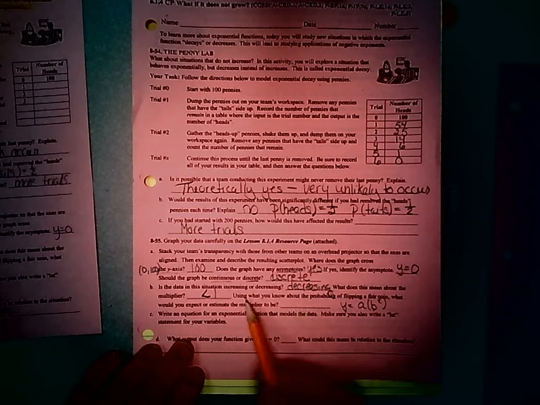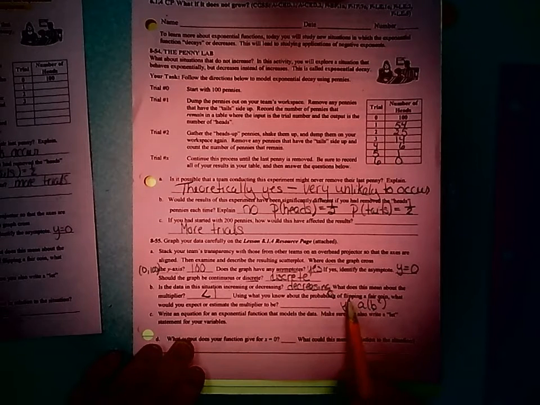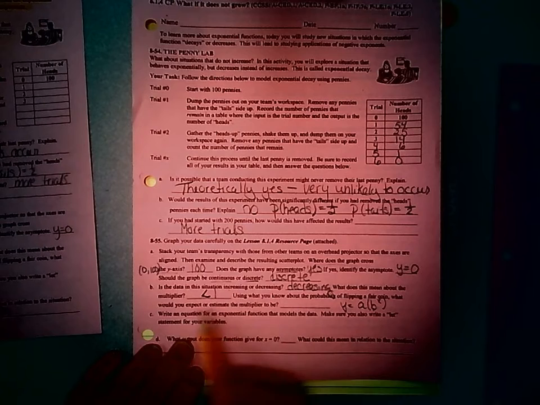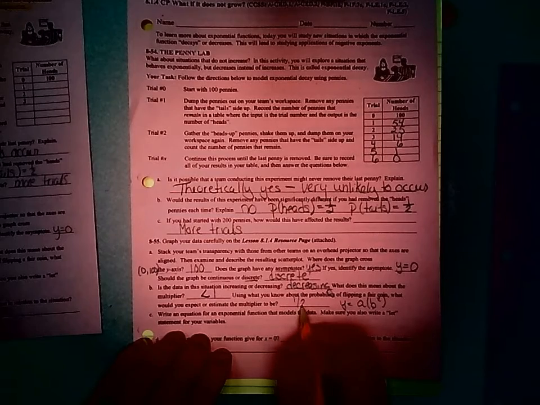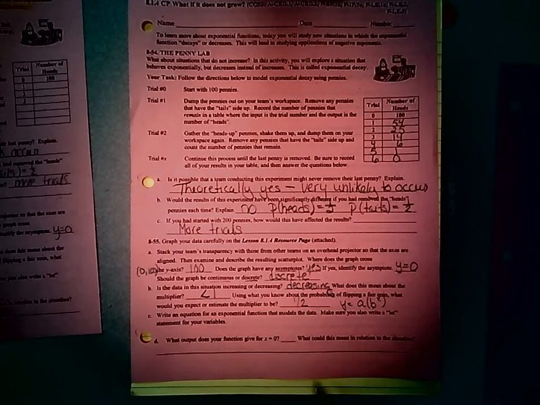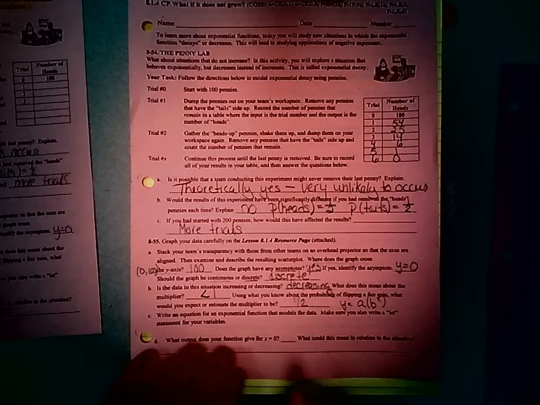Using what you know about probability and flipping a fair coin, what would you expect or estimate the multiplier to be? We would expect it to be 1/2 because that's the probability of heads.